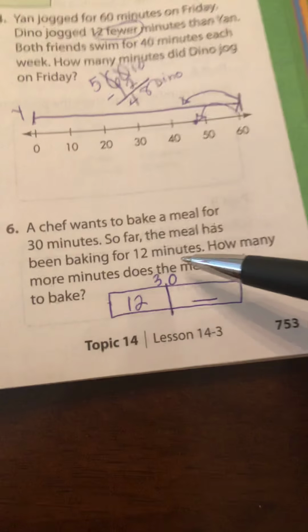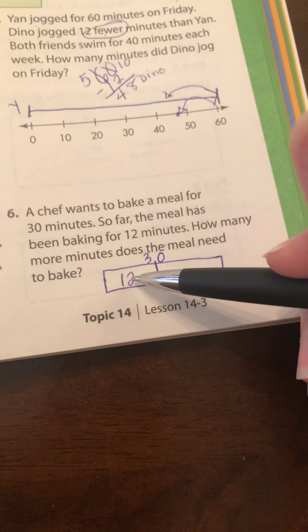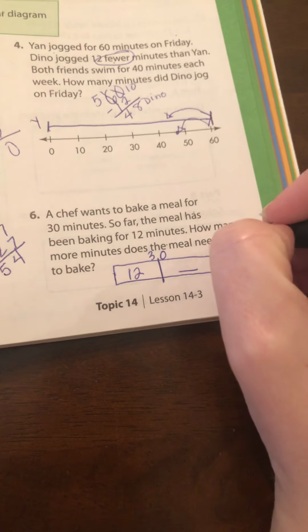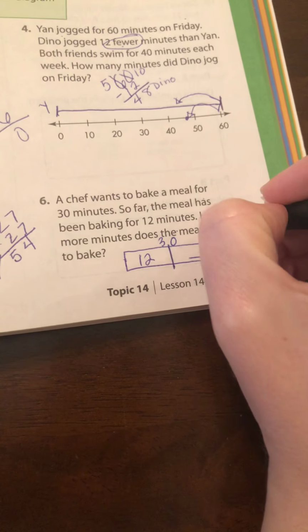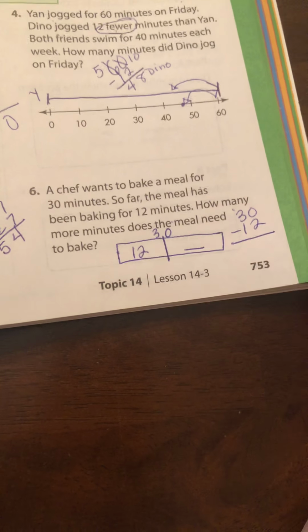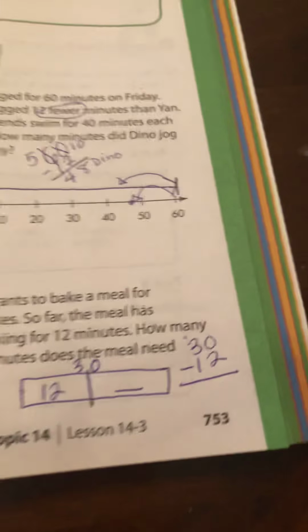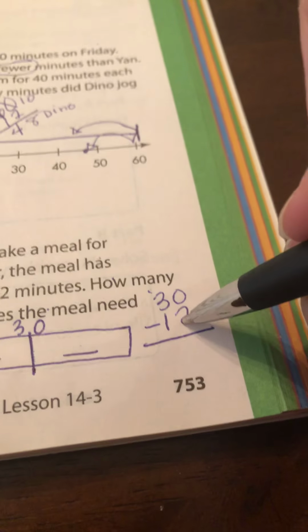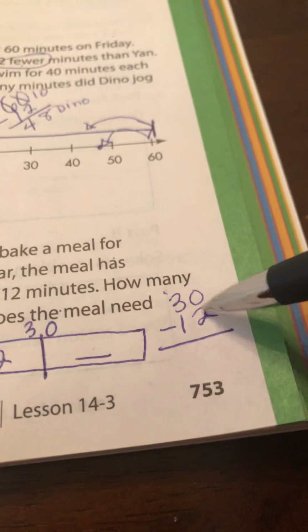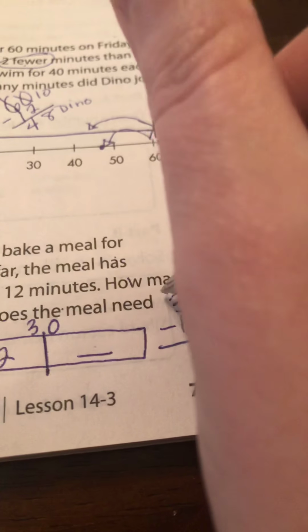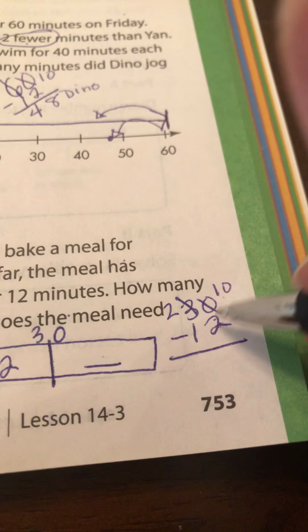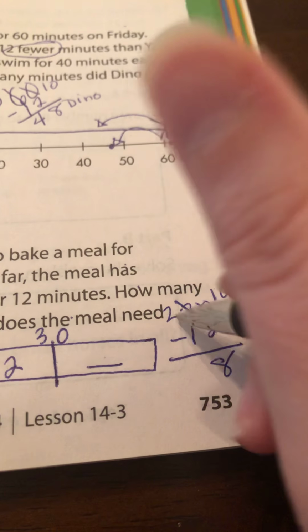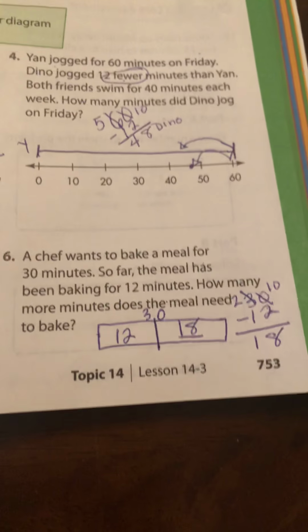So this is your bar diagram. Your big number minus your little number is going to equal your missing number. So you're going to do 30 minus 12. Oh no, more on the floor. 0 minus 2 can't be done because the bottom number is bigger than the top one. So you're going to take 1, give 10. 10 minus 2 is 8. 2 minus 1 is 1. 18. That's the missing number.